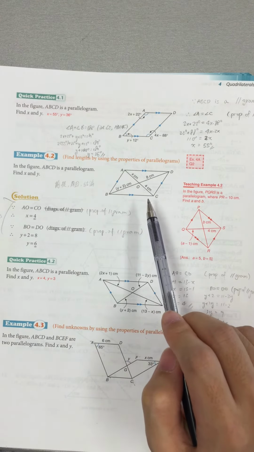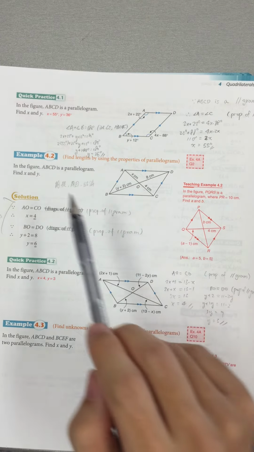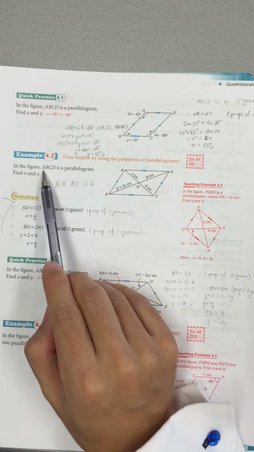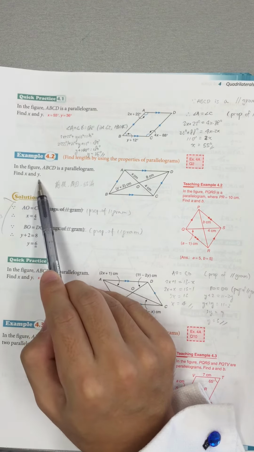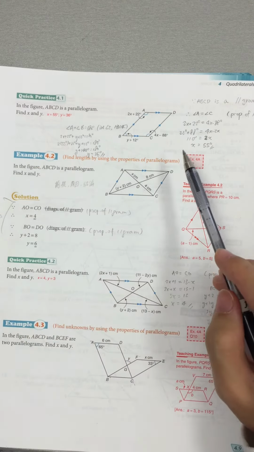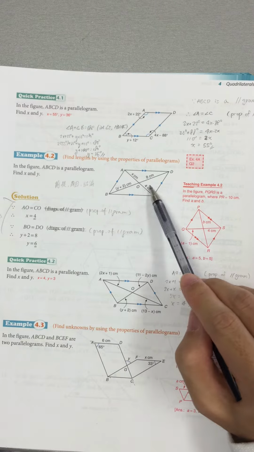So if this is a parallelogram, I can immediately recall the properties I've learned. So with the question, ABCD is a parallelogram and find x and y. So we look at the figure, x and y, they are about diagonals.